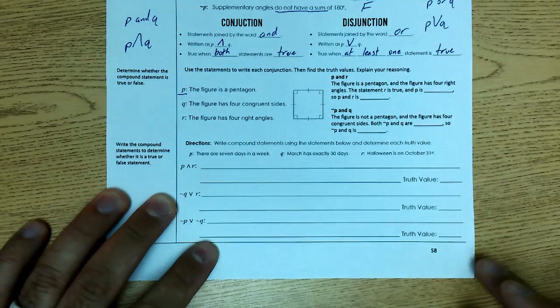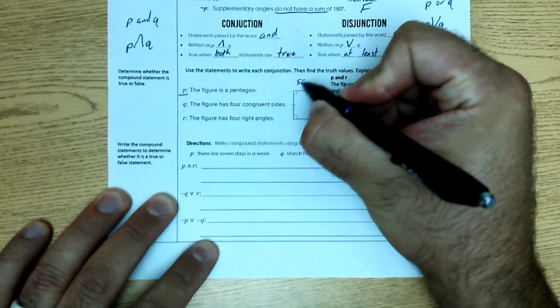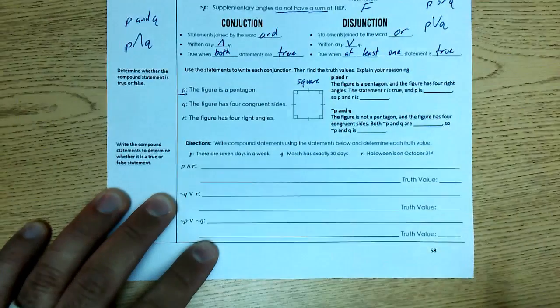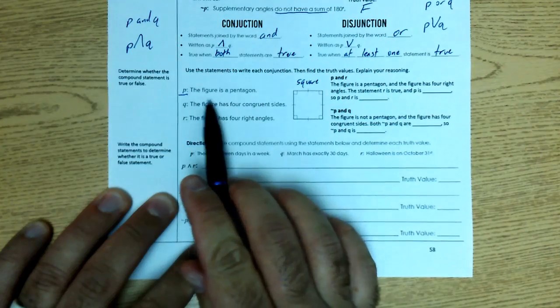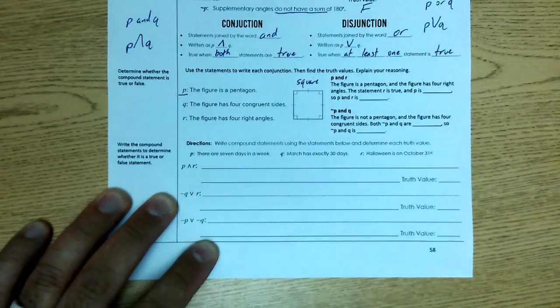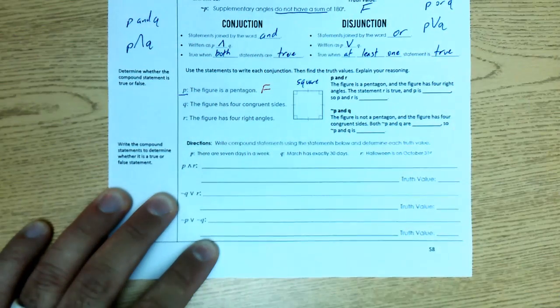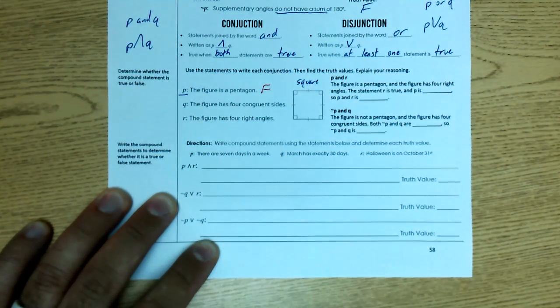Well, is this shape a pentagon? No, this is a square. So what is the truth value of this first statement? The figure is a pentagon. That is false.